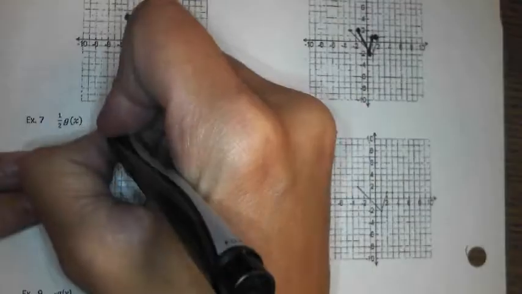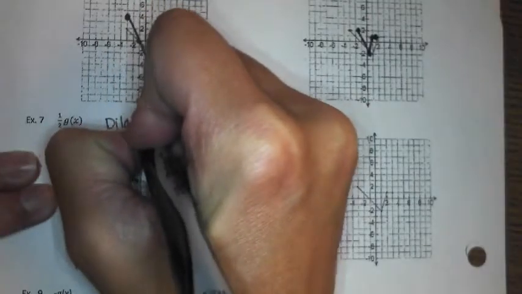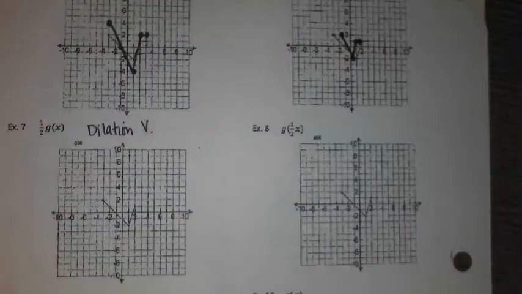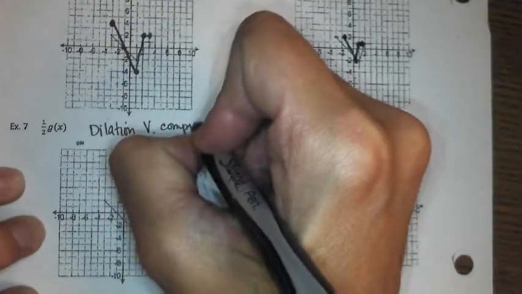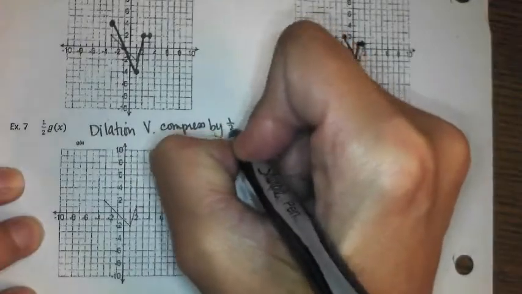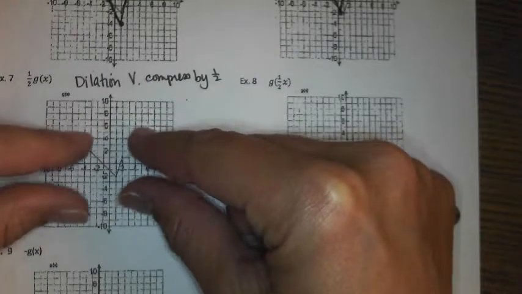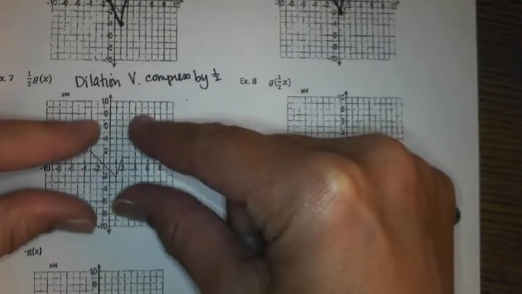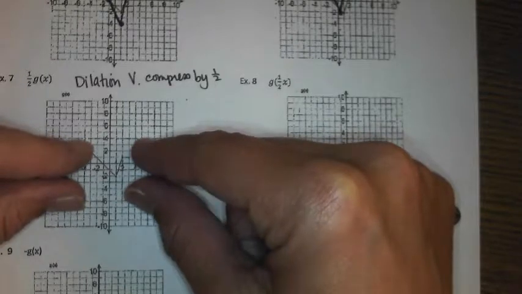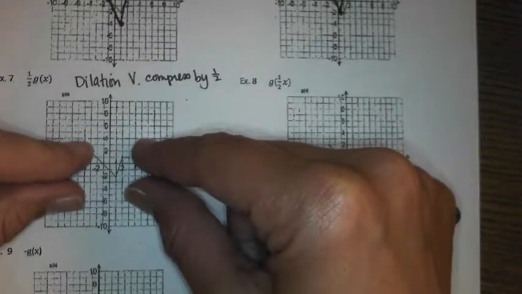Maybe Connor can take a stab at it for me. Let's start with shift, dilation, or reflection. Dilation, horizontal or vertical? Vertical. Compressed by, yep. So if you look up at the board, visually what's going to happen is this is just going to squeeze in, vertically squeeze in towards the x-axis by half. Yes?